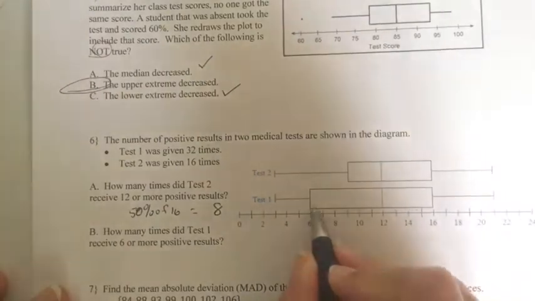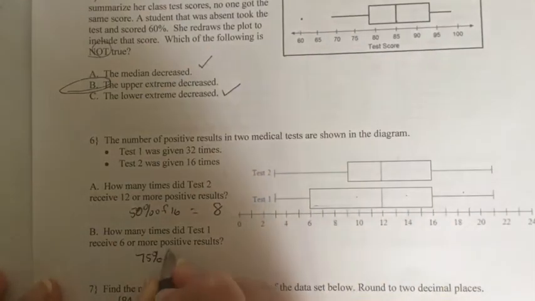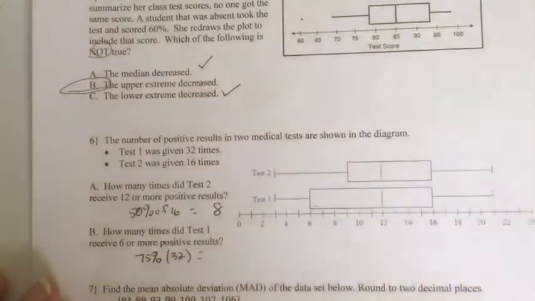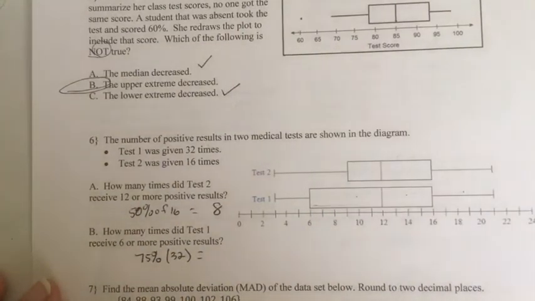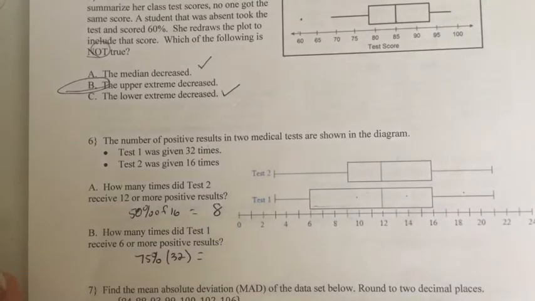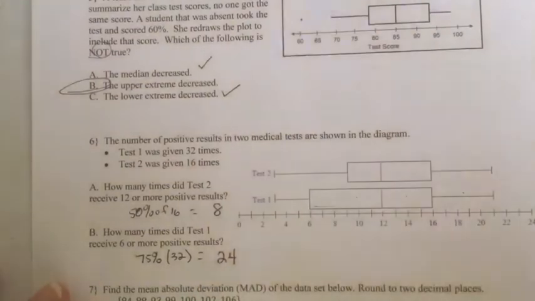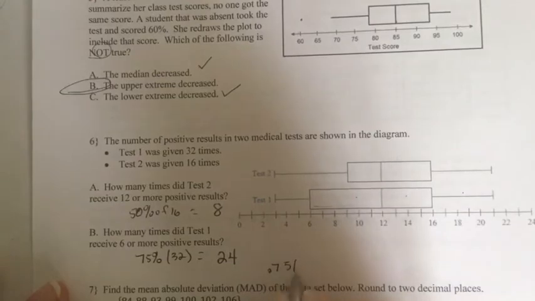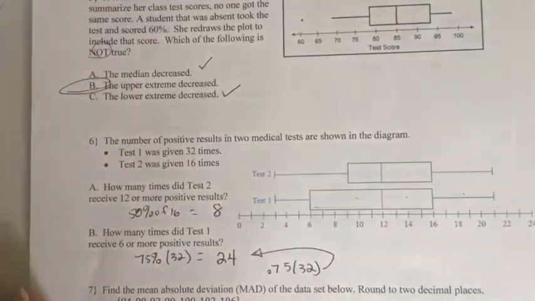Now, for test 1, for 6 or higher, it's 25, 25, and 25, or 75% of the time, and it was given 32 times. So you can enter it in as 0.75 times 32, or if we reason through it, half would be 16, and then another half of that would be 8. So 75% is that half and that quarter. In other words, the 16 and the 8, or 24 times. Yes, you can enter in 0.75 times 32 and get the same answer. Just like here, you could do 0.50 times 16.